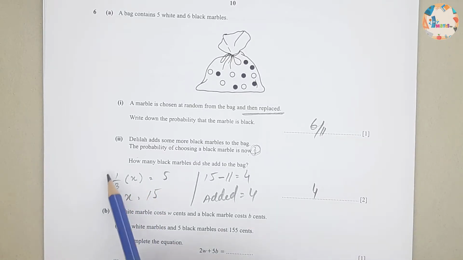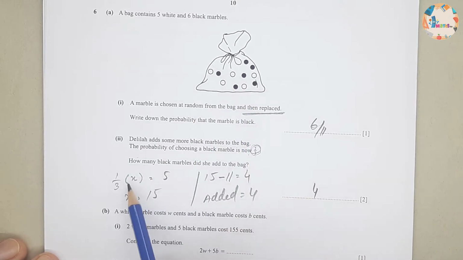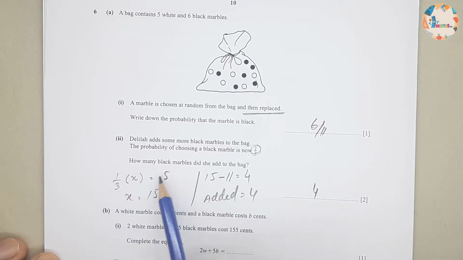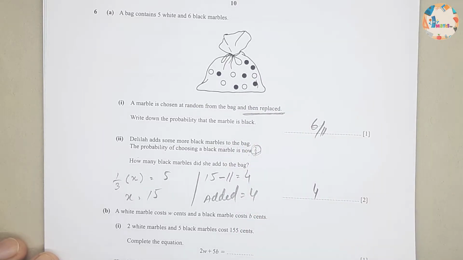What we have done, we have taken 1 by 3. 1 by 3 means the white portion, white balls, and of x is equal to 5, and the total will be 15. So 15 minus 11 will be 4, so 4 will be added because 11 are already there.